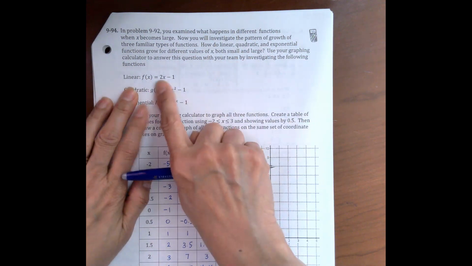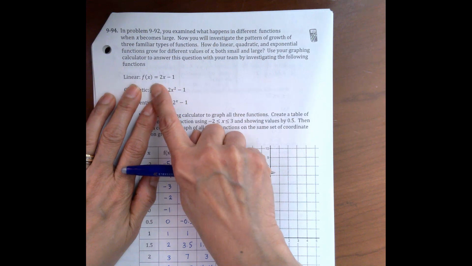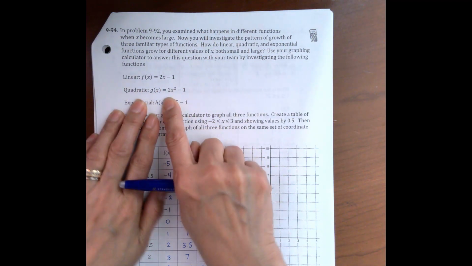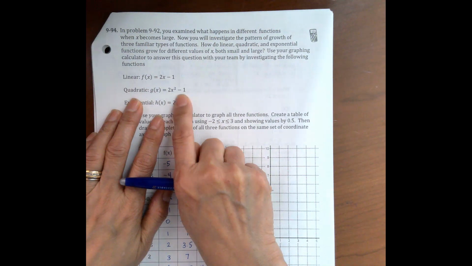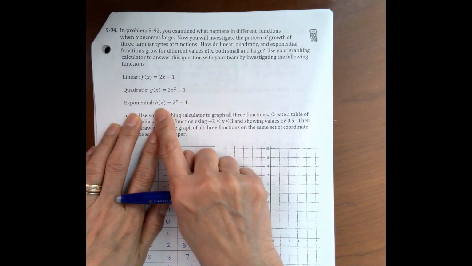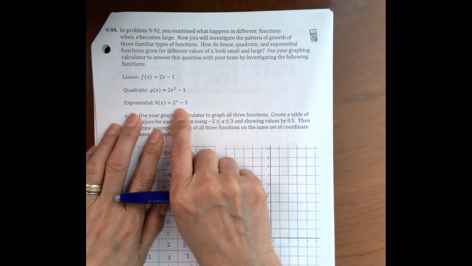For our first function, we have a linear function, which is f of x equals 2x minus 1. Our next function, g of x, is quadratic, which is 2x squared minus 1. And our exponential function, the last, is h of x equals 2 raised to x, minus 1.